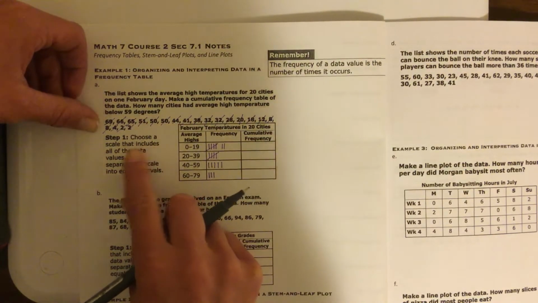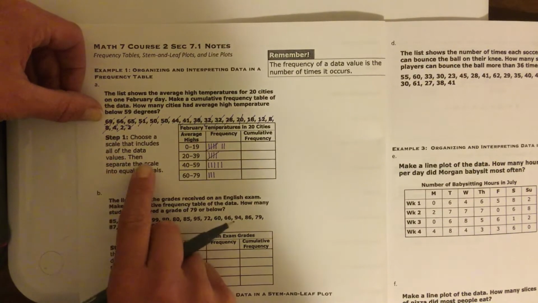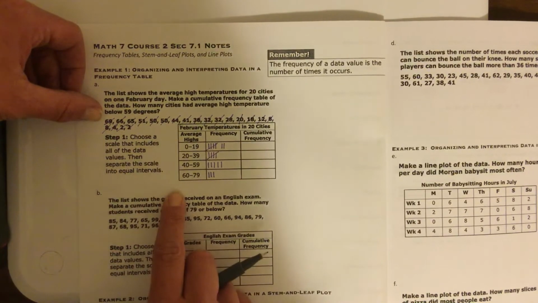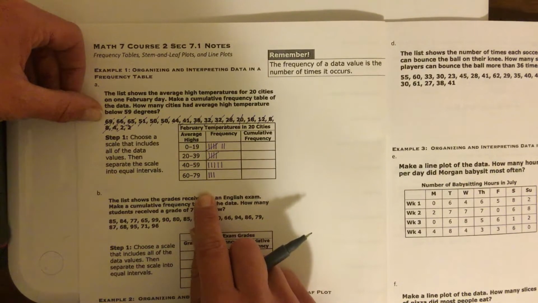So step 1, choose a scale that includes all of the data values. We went all the way up and made sure that it started at less than 2 and went over 69. Then separate the scale into equal intervals, which we did. Then we tallied how many were in each interval.